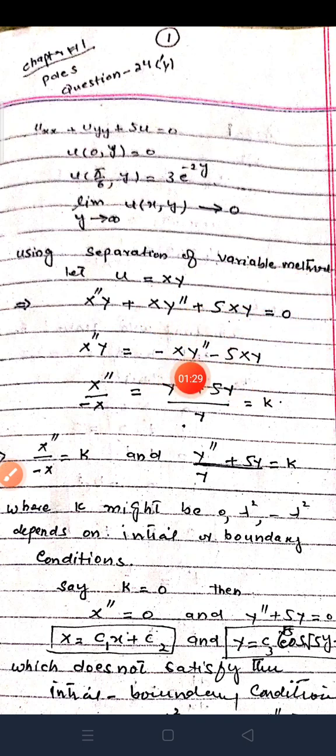So taking X as common and dividing by X on the other side, we have X'' divided by minus X, along with, taking common not only X but also minus X, (Y'' plus 5Y) divided by Y is equal to, say, k. Now this expression is equal to k and this expression is also equal to k.